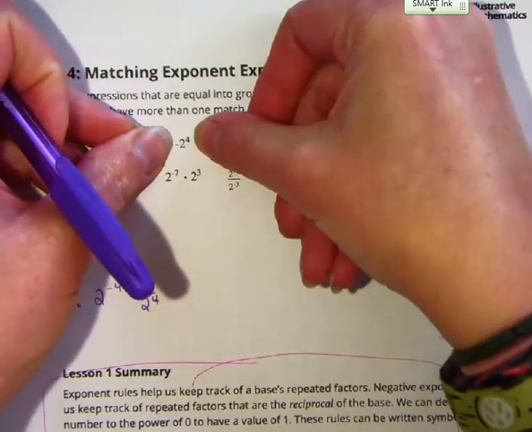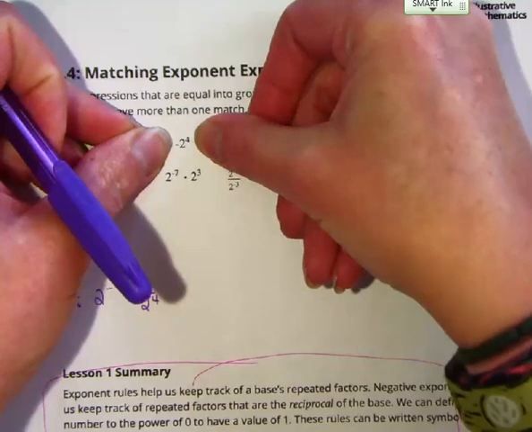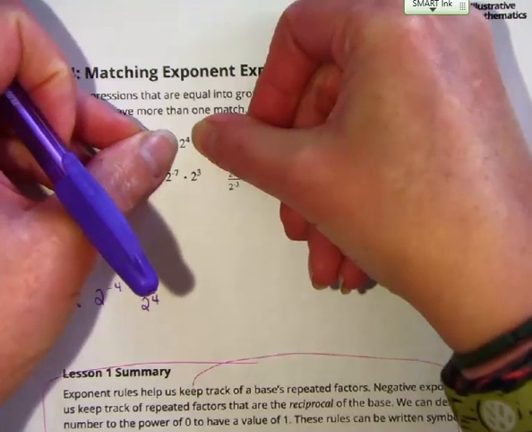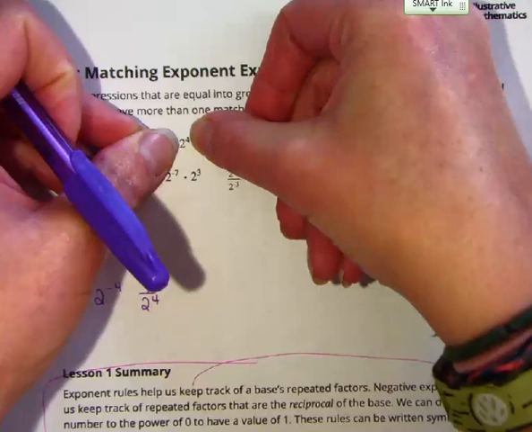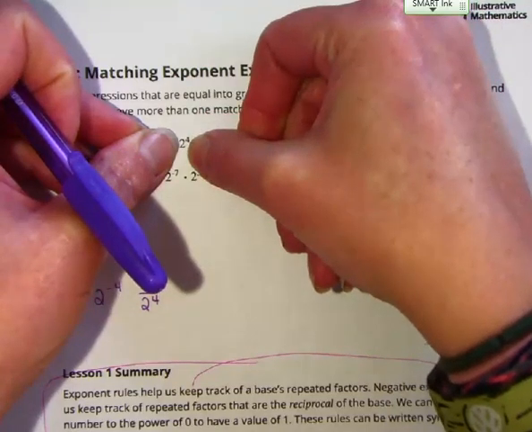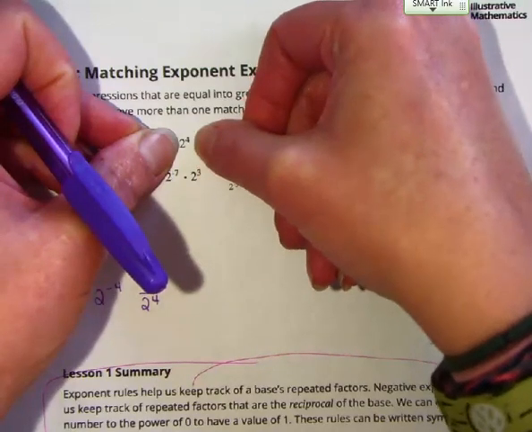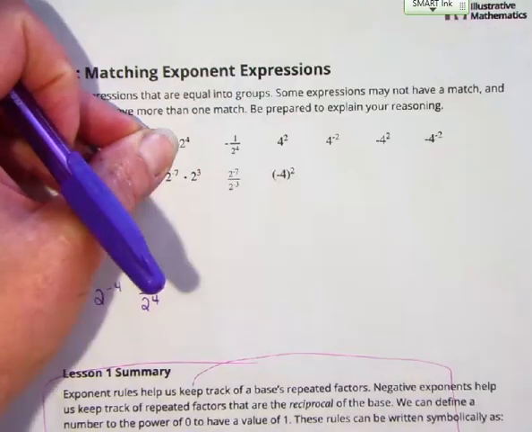It tells us we're going to do parentheses first, but this has no parentheses. So the next thing that we do is an exponent. This exponent of 4 only applies to what's exactly before it. And the only thing that's directly before it without parentheses is 2 to the 4th power. And then we're going to turn it negative.